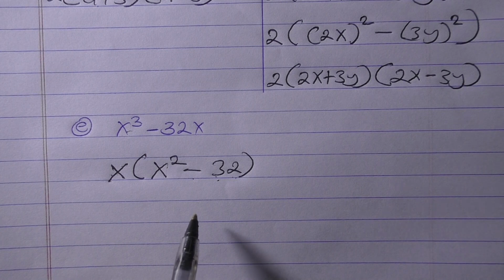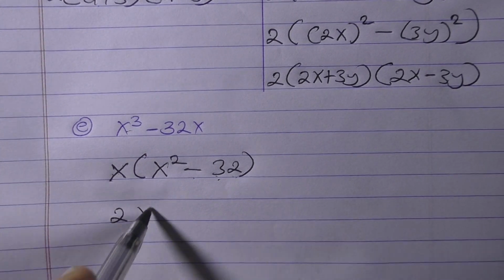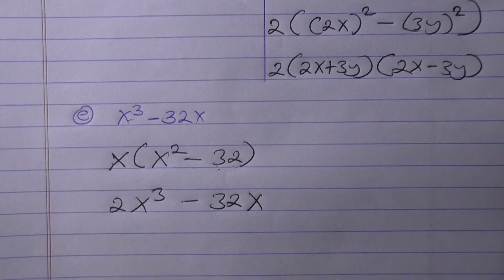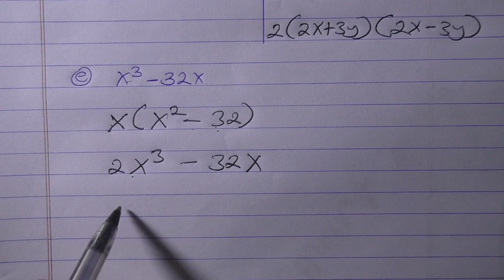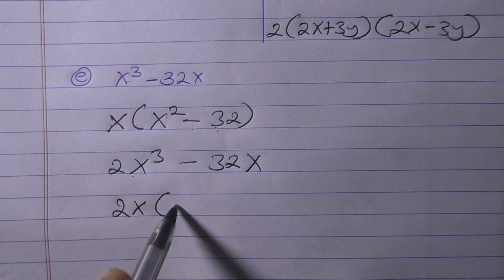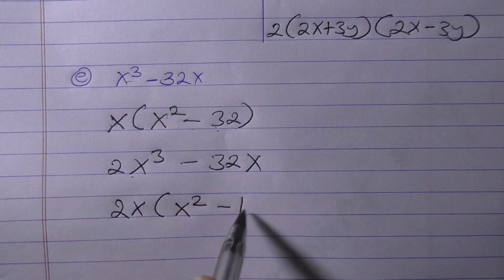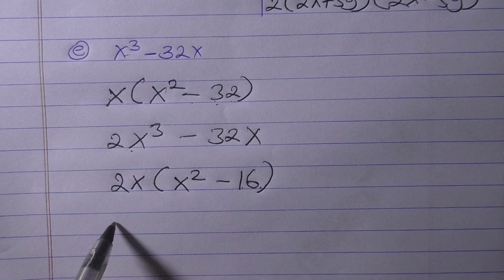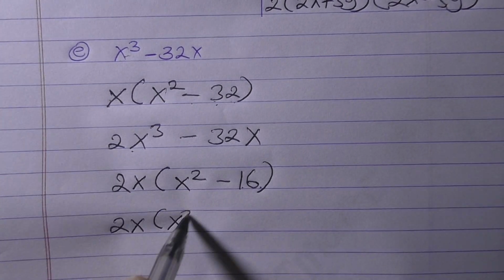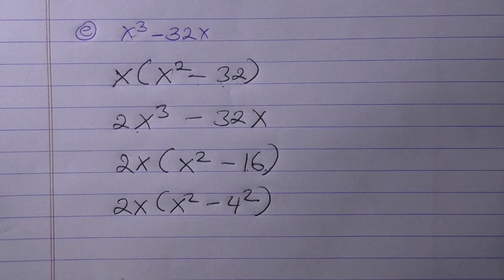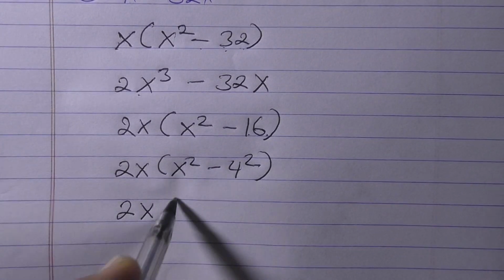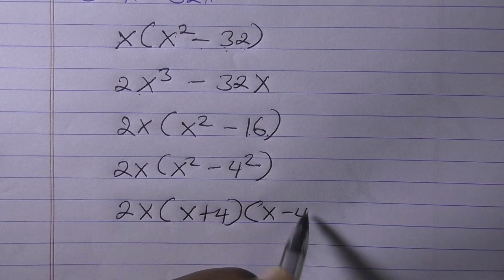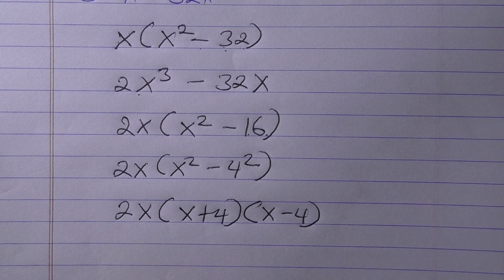Otherwise, assuming it was 2x cubed minus 32x, then this one could get us a common factor of 2x. Here we could remain with x squared minus 16. And now we could express 16 in terms of a square, hence giving us 2x into x squared minus 4 squared. So that could give us our final expression as 2x into x plus 4 into x minus 4. That's the difference of two squares.